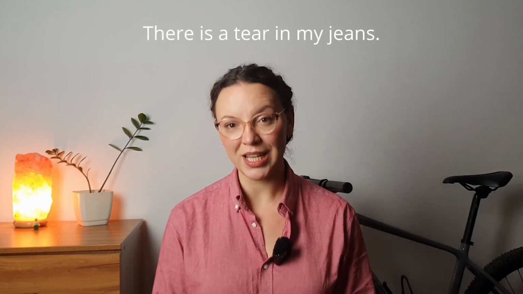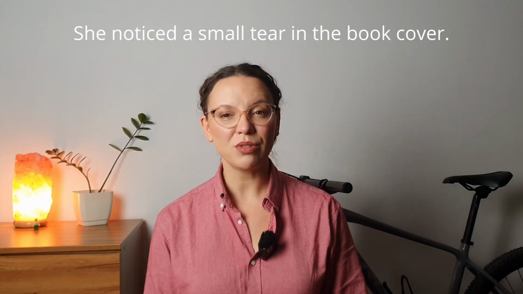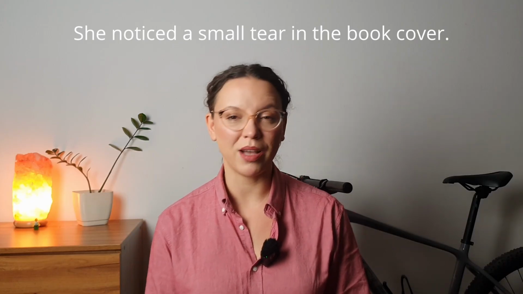Fourth meaning, tear as a noun, also pronounced tear or ter. This is the result of tearing. It means a hole or a rip in fabric, paper, or another material. For example, there is a tear in my jeans. She noticed a small tear in the book cover.